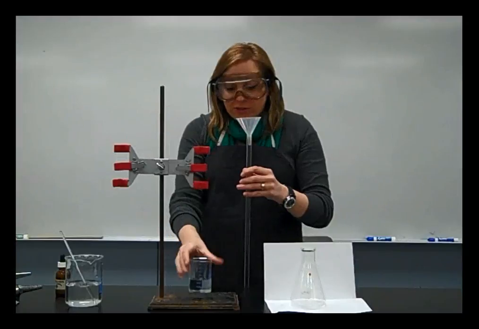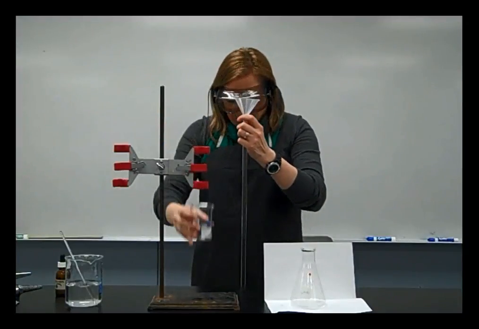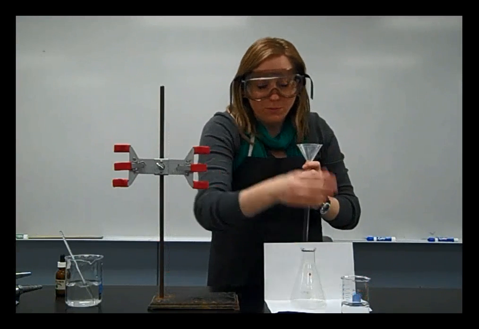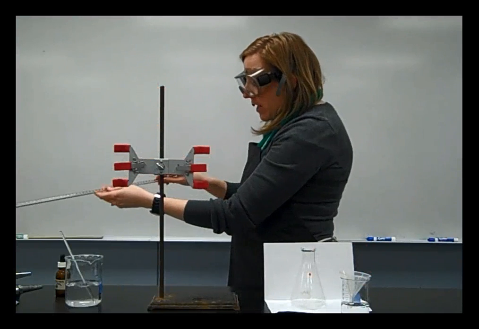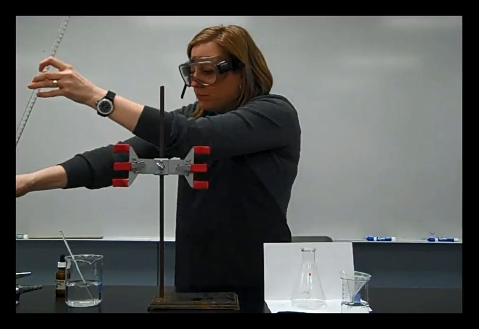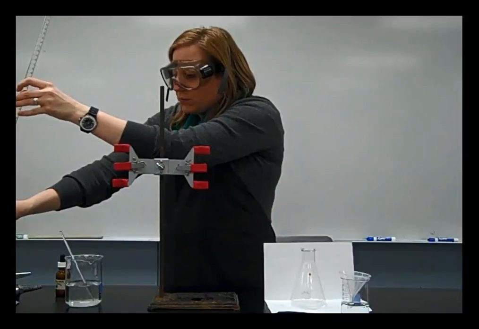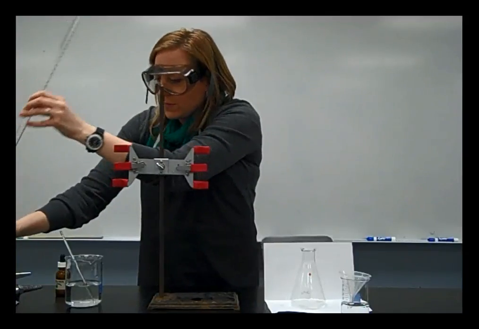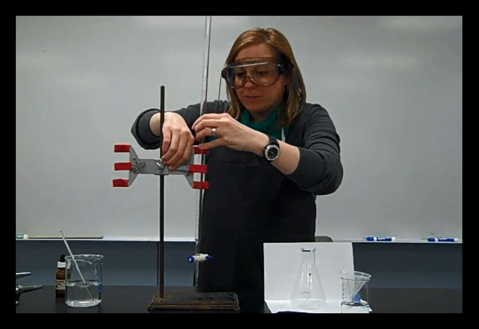I'm going to add a little bit of the solution, in this case a base, so that I can rinse it out. A few inches or a few milliliters will do. And I run some of the solution out of the top of the burette and out of the bottom as well. Then I will fill the burette, or load the burette.